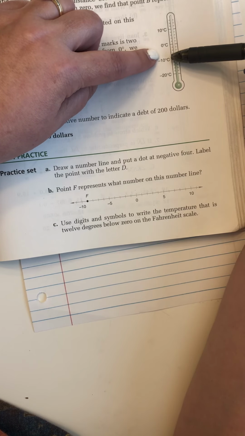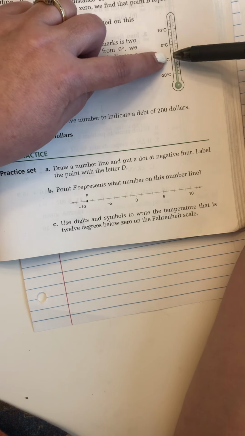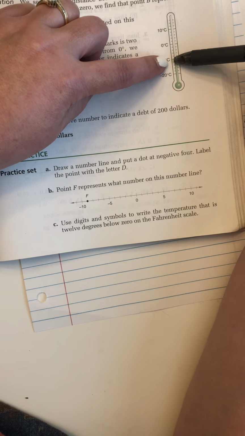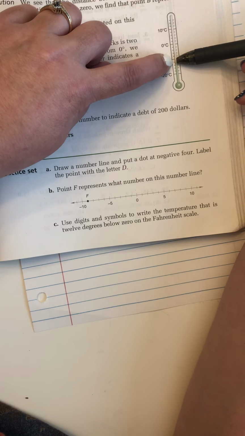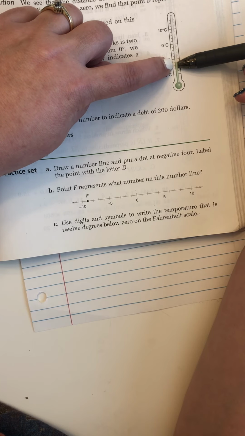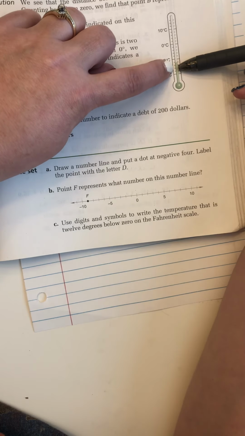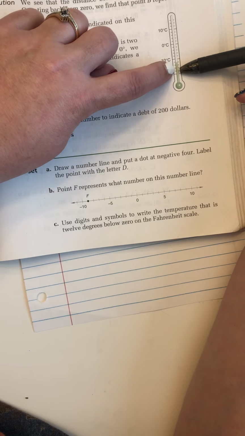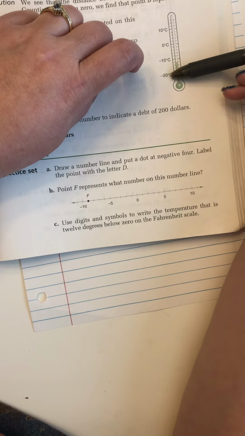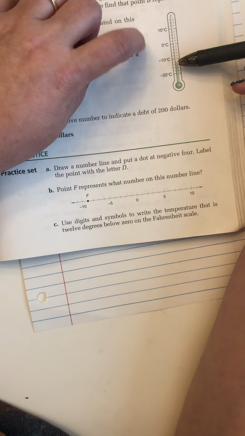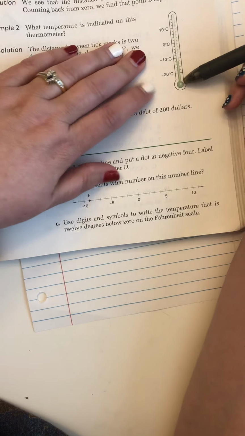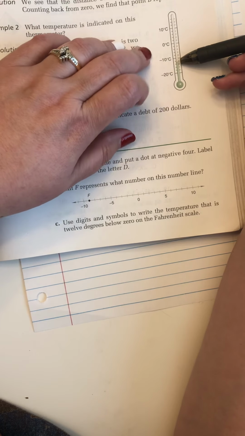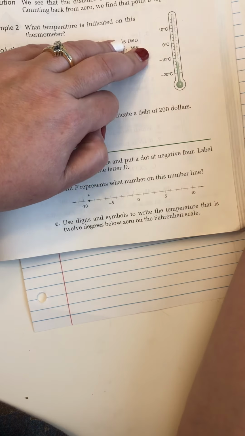So we can count from there and say this is -10. As we get further away from 0, this would be pointing to -12 degrees. And just to keep going, we would have -14 degrees, -16 degrees, -18 degrees, and then the big line here is -20 degrees. So for this problem, what temperature is indicated on this thermometer? On this particular thermometer, we are sitting at -12 degrees Celsius.